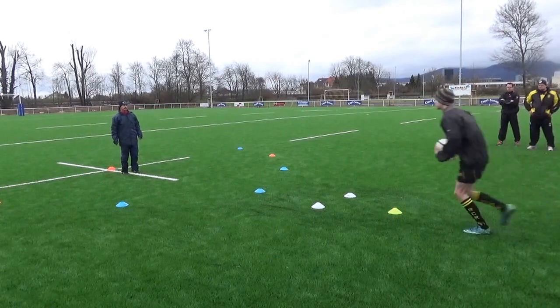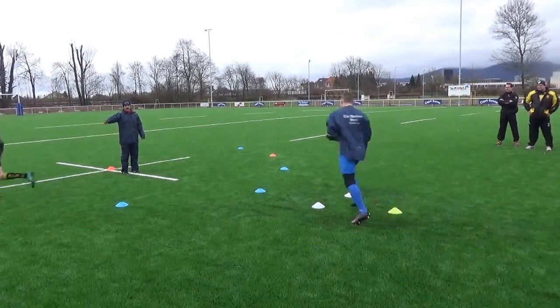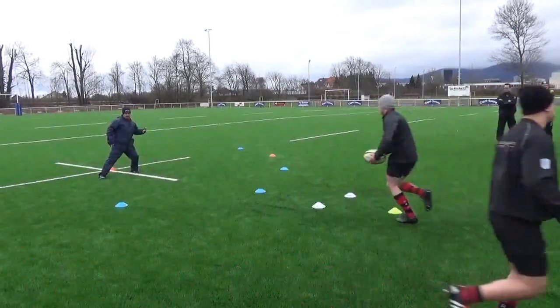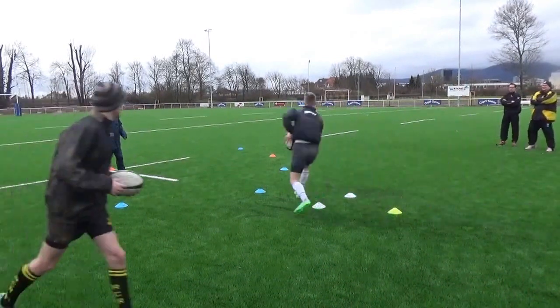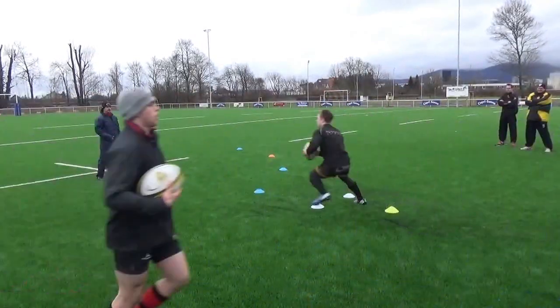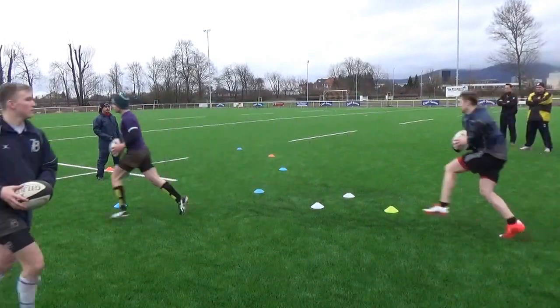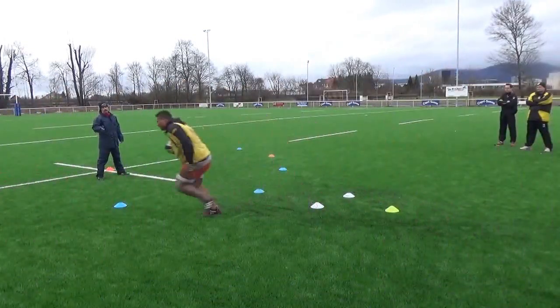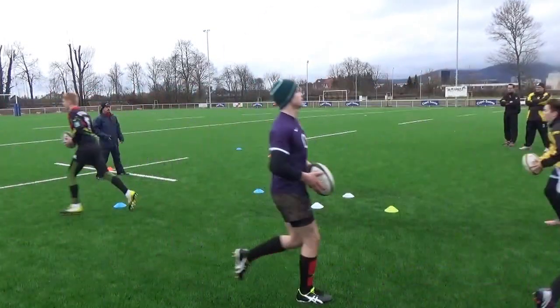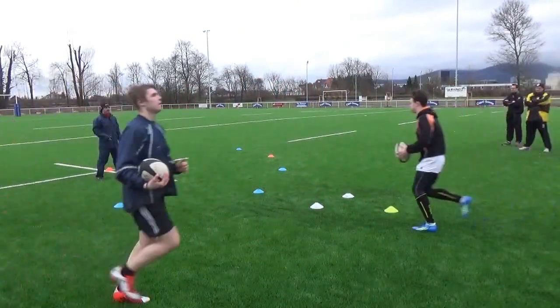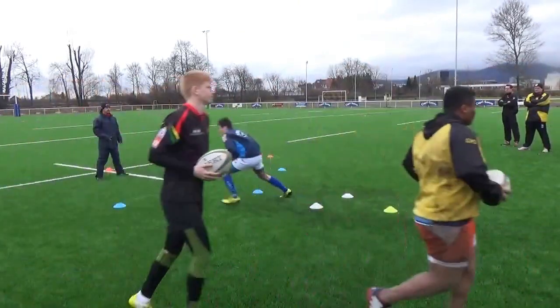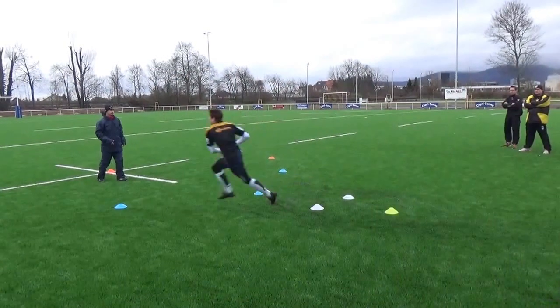Go. See there? Step there. That's why there's no power. Shoulder, right. Accelerate. Step, accelerate. I can follow you. That's it. Well done. Good stuff.